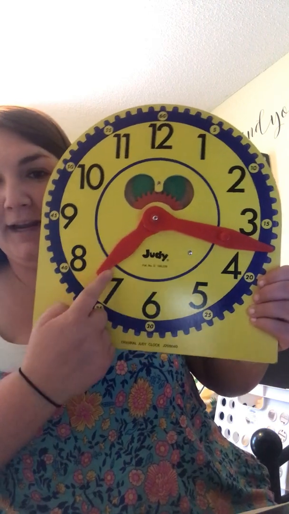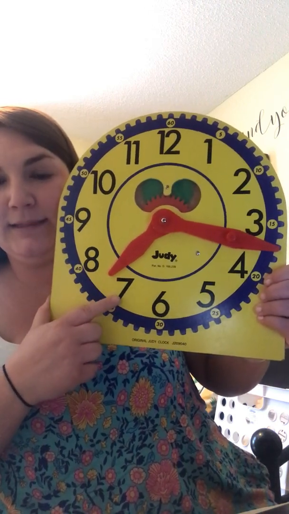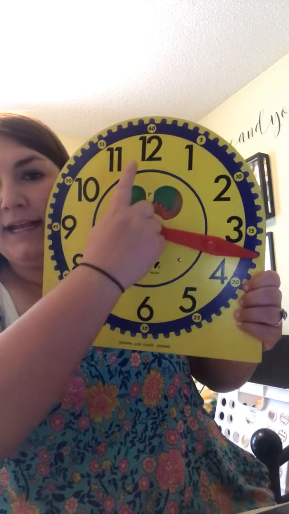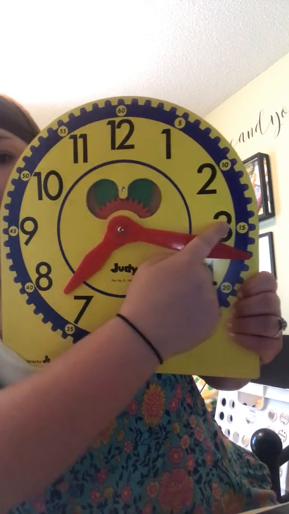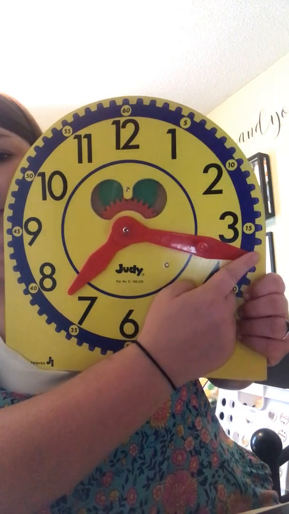Good. So my hour hand's between the 7 and the 8. 7's my smaller number, so I know it's 7. Then I can count by 5s. 5, 10, 15. Stop and count by 1s. 16, 17. So I know it's 7:17.